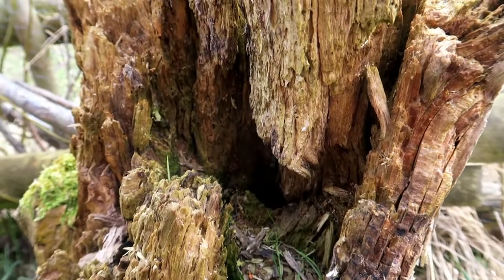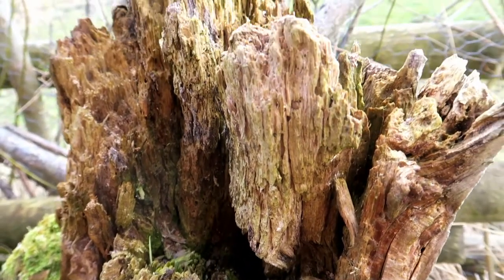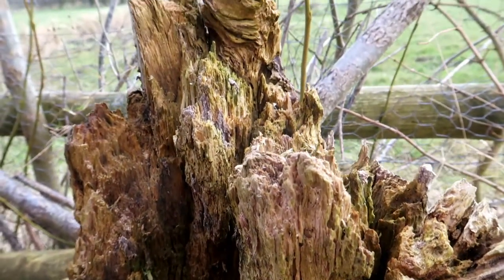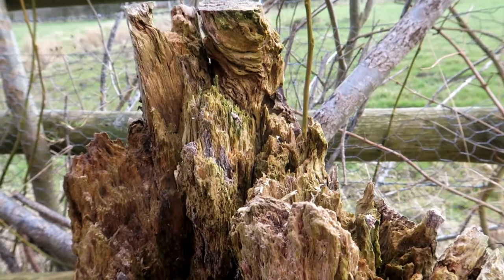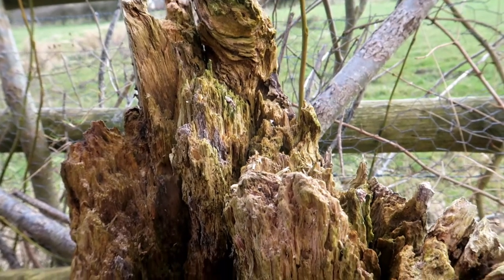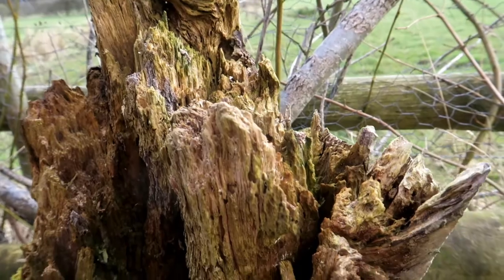In turn, this becomes an important food source for birds and small mammals. Deadwood is increasingly rare in the UK, as we often tidy up or burn wood that would otherwise be left to rot. But by leaving wood to rot, we can create a little wild enclave right on your doorstep.